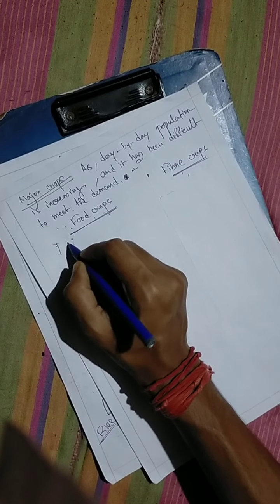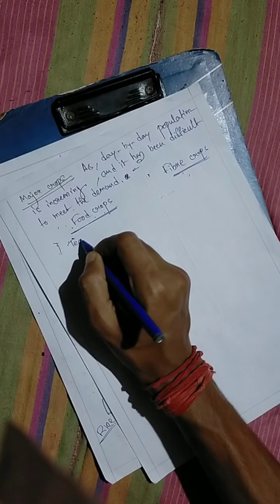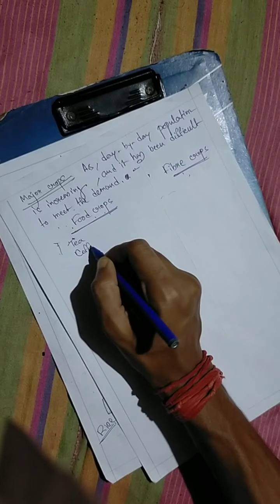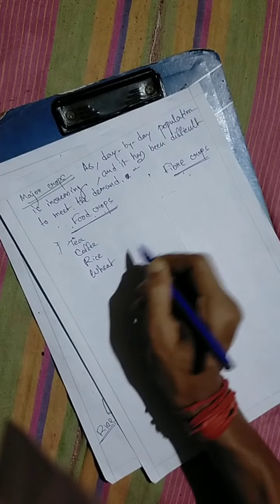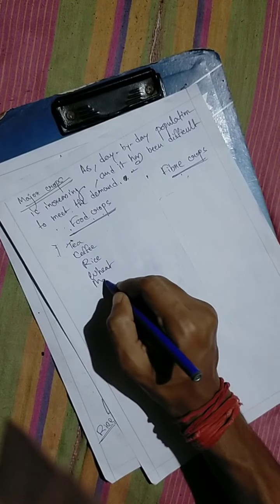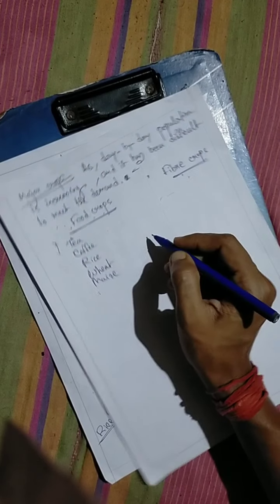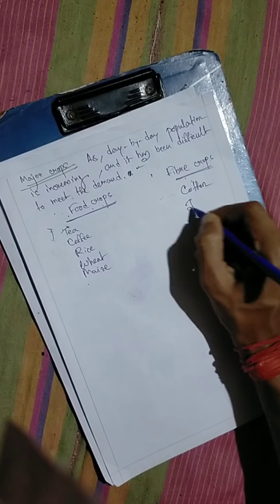Food crop examples are tea, coffee, rice, wheat, maize, and fiber crops are cotton and jute.